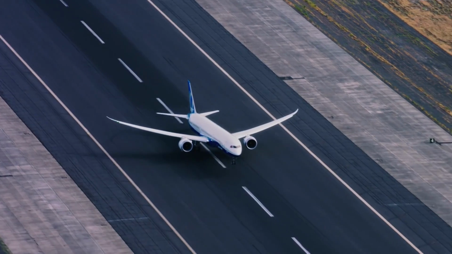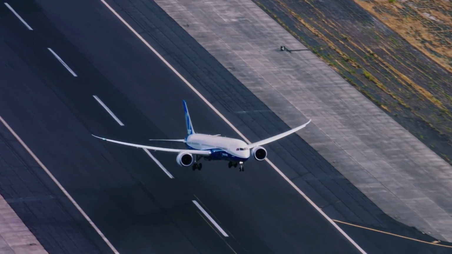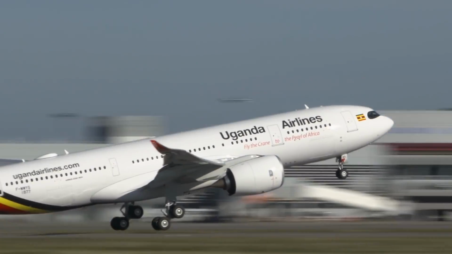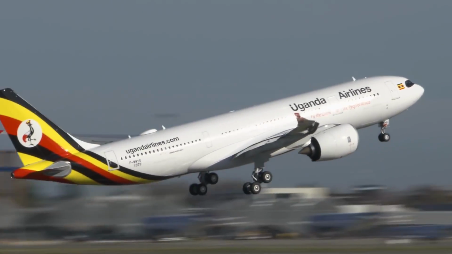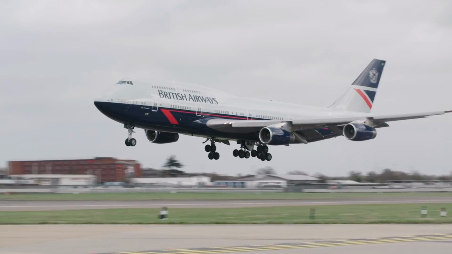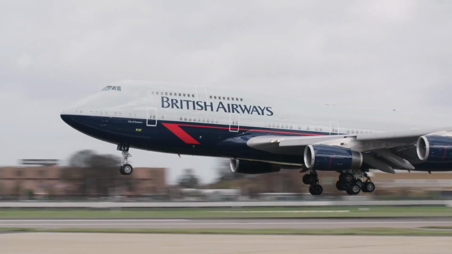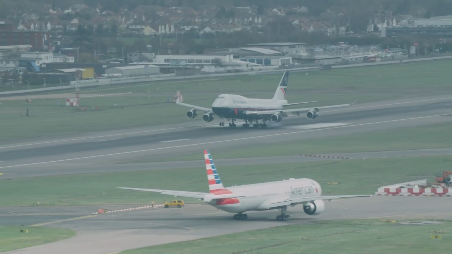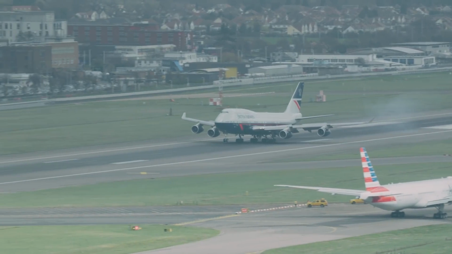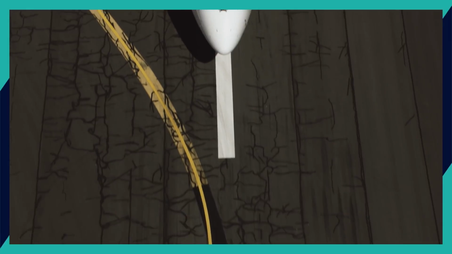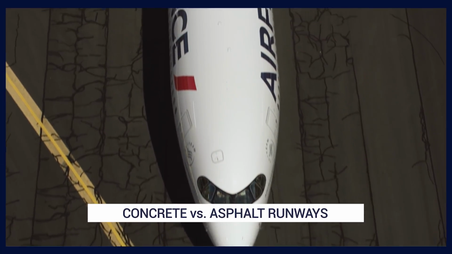Runways represent the beginning and end of our time in the air on any given flight. However, while we're enjoying the sensation of taking off or the excitement of landing in a new place, that leaves us little time to think of what their surfaces actually consist of. The majority of runways either have a concrete or asphalt surface, but what are the differences?